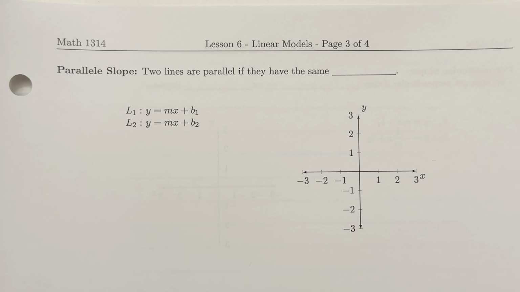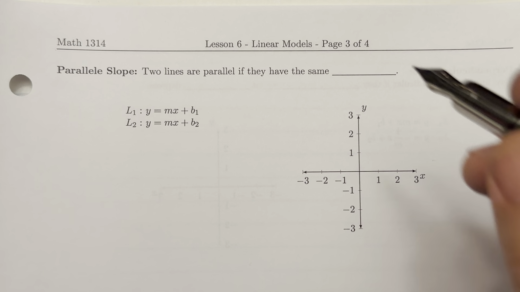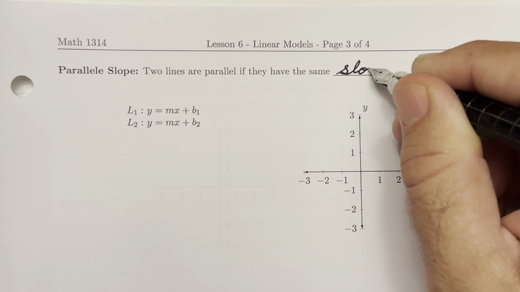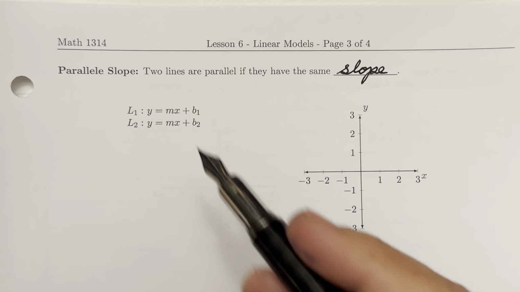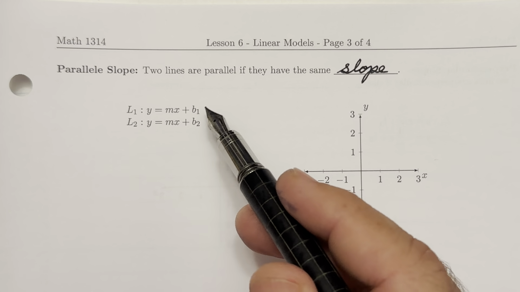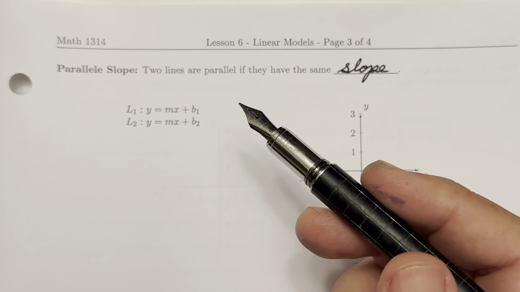All right, so now we're going to talk about parallel slopes. Two lines are parallel if they have the same slope. So note that these two lines are parallel because they both have a slope of m, but they have different y-intercepts.